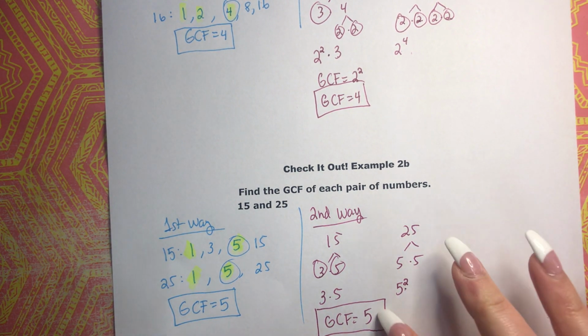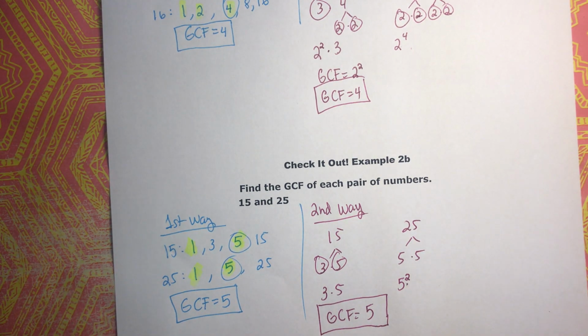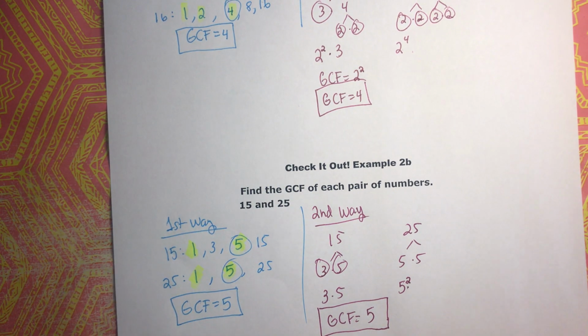So if you got both of those right, and you did the first way and the second way perfectly, you are amazing, and if not, go ahead and change your notes so they look exactly like mine. All right, that's it for example 2, and I'll see you in a little bit for example 3.